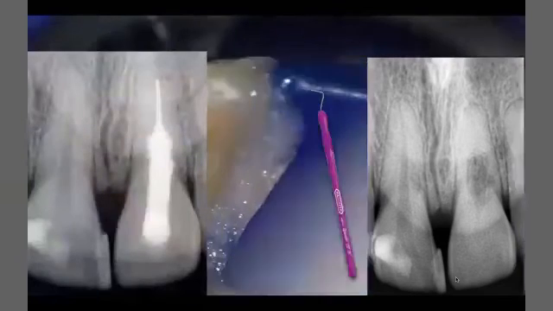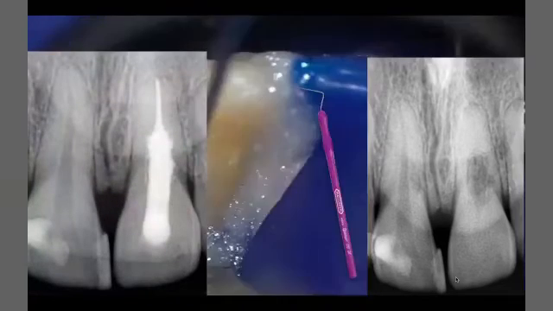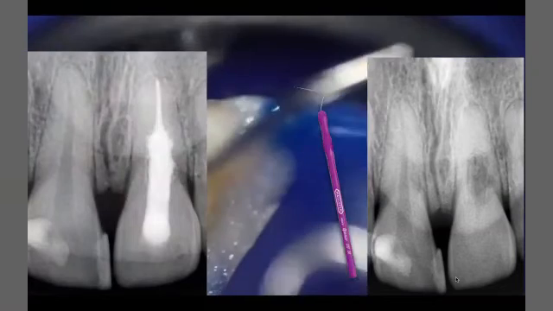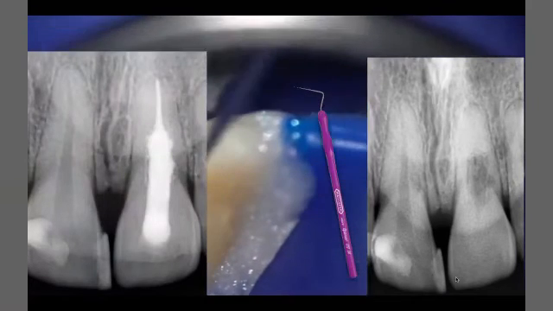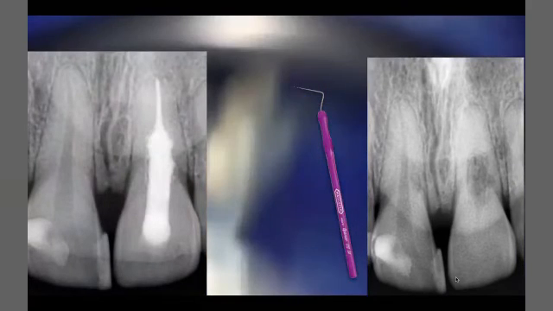Here is the post-op X-ray, and as I told you, I did the filling with gutta-percha and sealer for the internal resorption because there is no communication with the surrounding tissue. So I think this is the final case. Let me check. Yes, the final case for today. I have a slow connection a little bit.